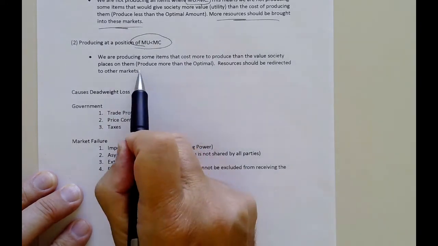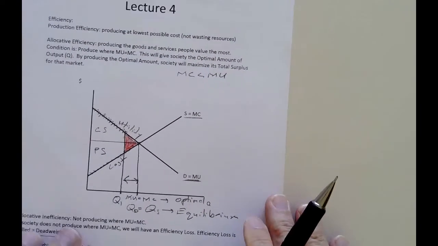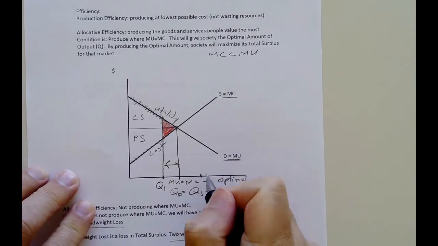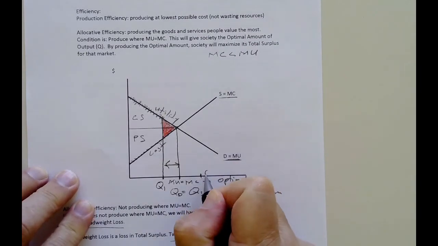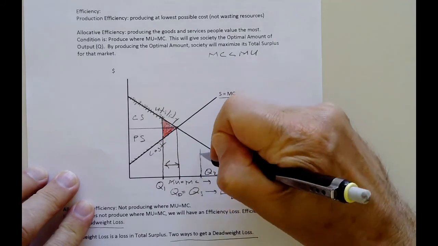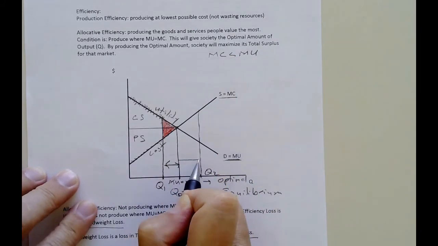We produce more than the optimal. And that'll be over here, and say we call this output Q2. I'll squeeze it in, Q2. And that means we're over here, we went too far. Now we're producing beyond the optimal.